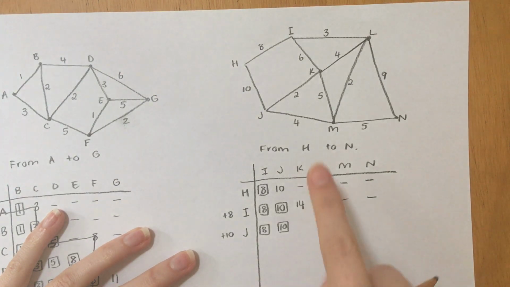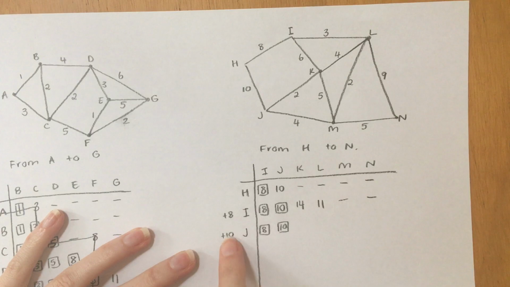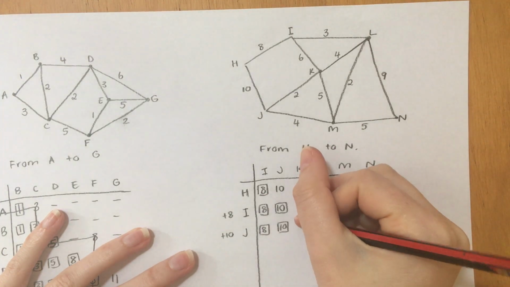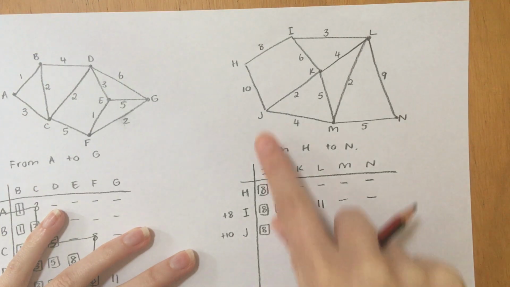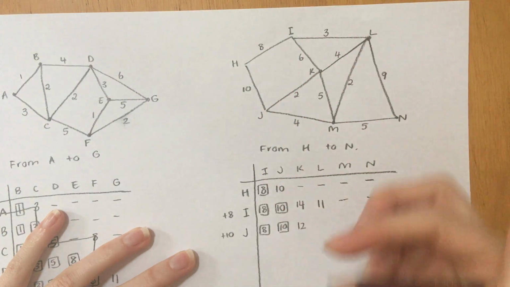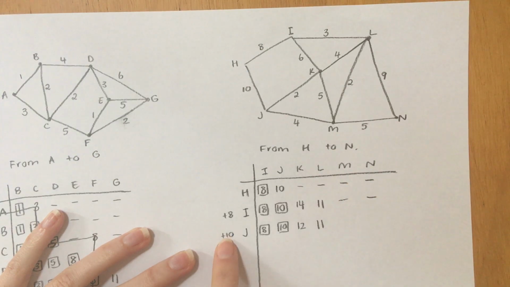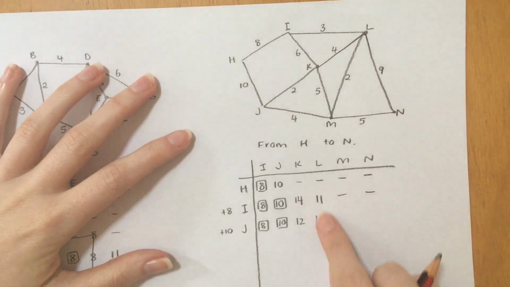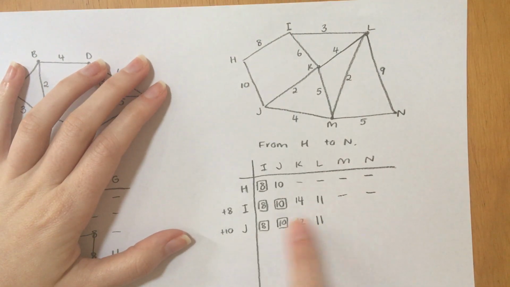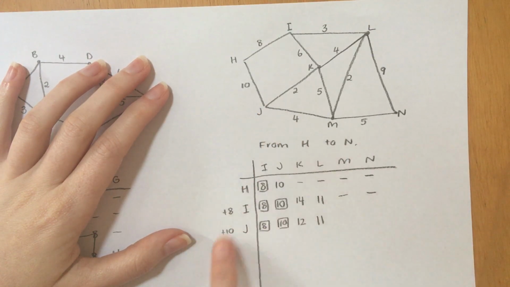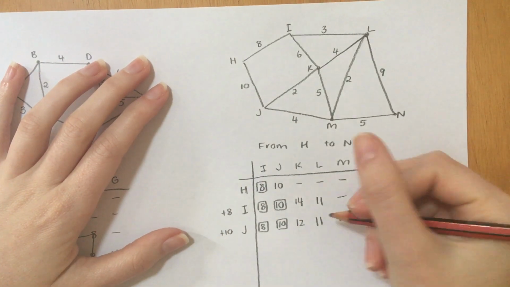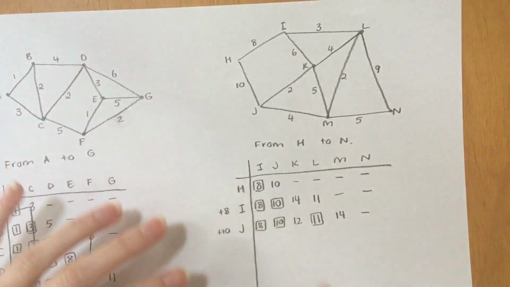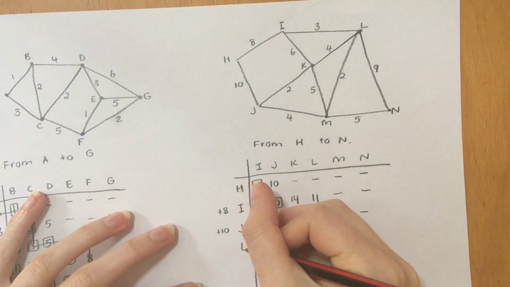J to K. J to K is 2 and 10 is 12, which is smaller than the one before it, so we're going to write the 12 down. J to L, there's no direct line, so I'm just going to copy down what came before it, because remember, if you add 10, it's bigger anyway, so might as well just copy it down. J to M is 4 and 10 makes 14, and J to N we can't do. Box your smallest number, which is 11, so we're going to head to L next with a plus 11.